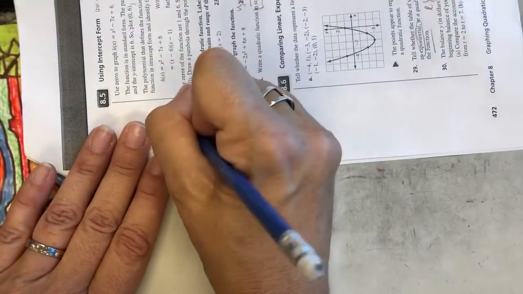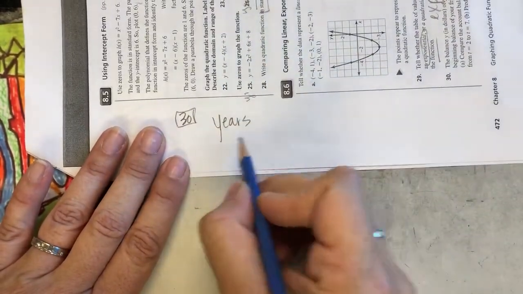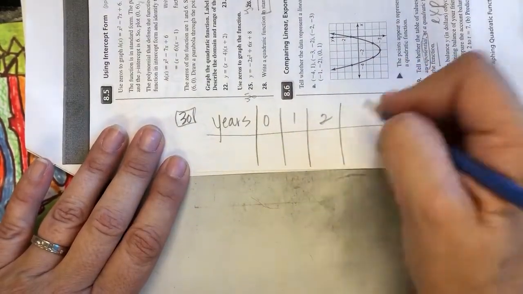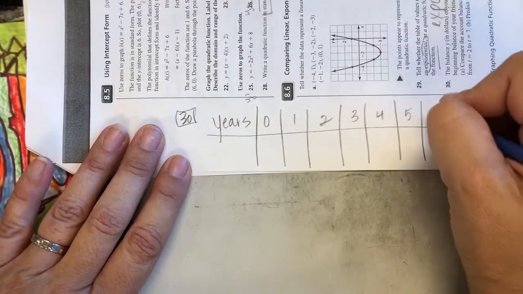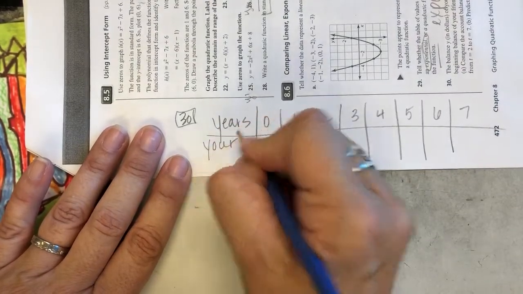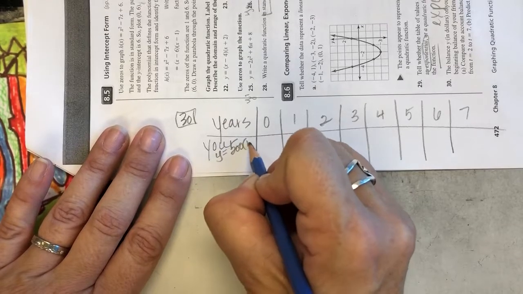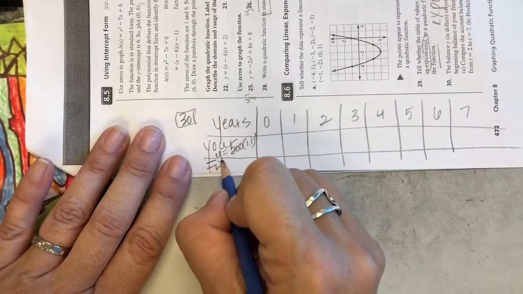So I'm going to turn my paper sideways and put number 30 over here. I'm going to set up a table with years, 0, and they want us to look at 2 to 7, but I need to get 0 and 1 in here as well. Then this is your savings account, which is y equals 200 times 1.1 to the x. Underneath here, it's going to be your friend's.